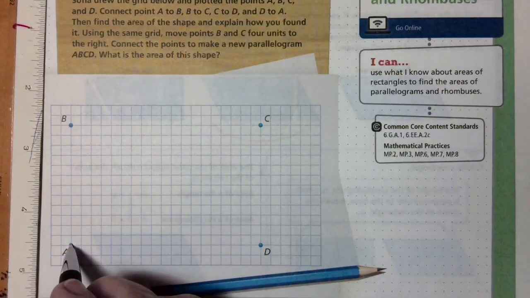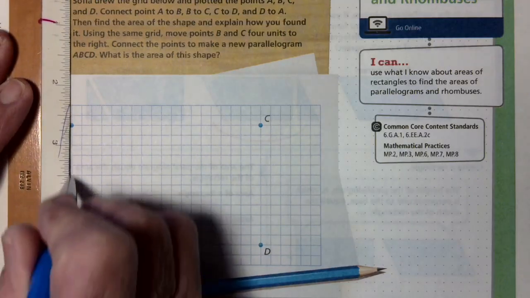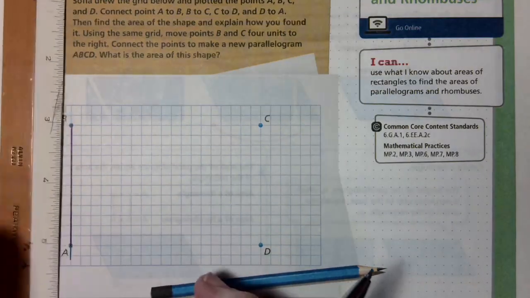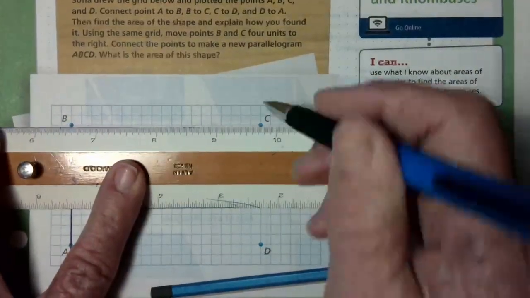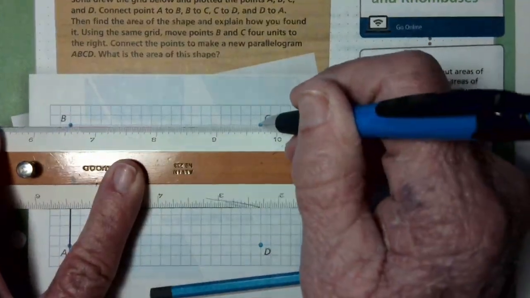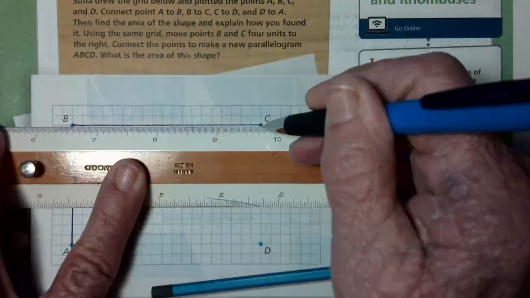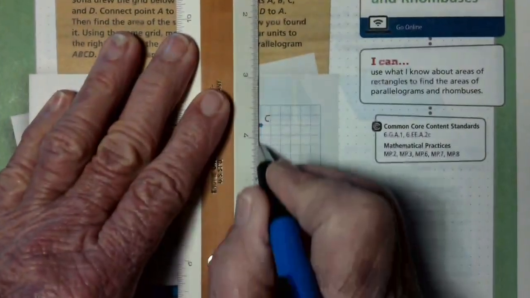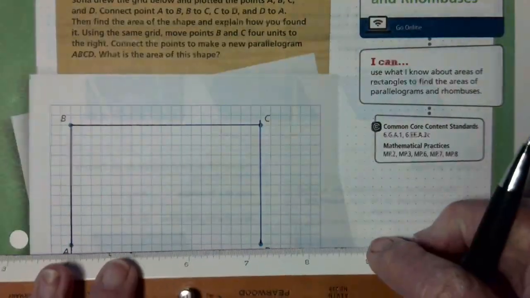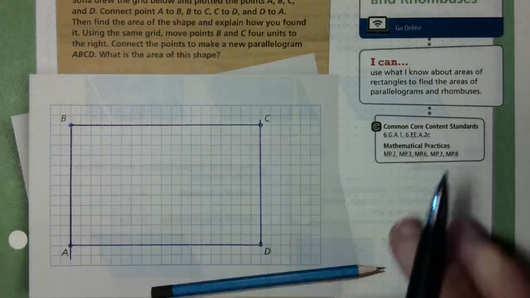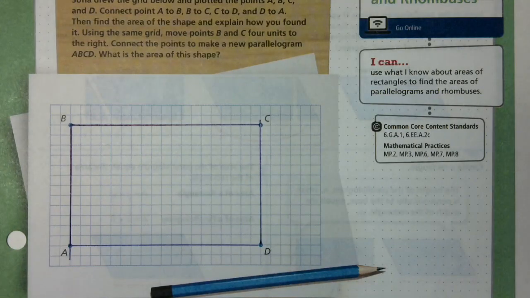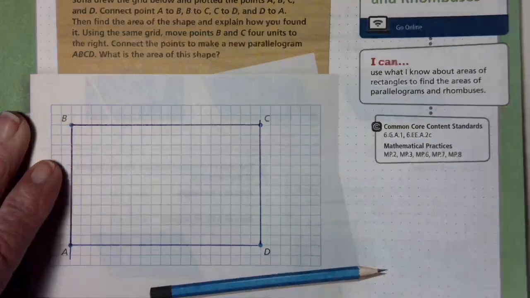So we're going to connect A to B, and please do it with the pencil. I can't because you can't see my pencil on this view screen. I have to use ink. You should be using a pencil. B to C, C to D, and D back to A. Okay? Alright, so we did that. Now let's go back to our instructions.